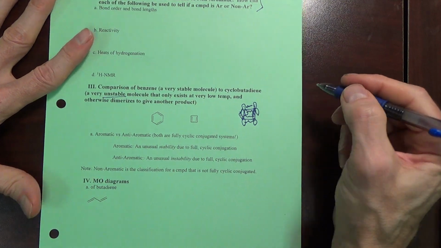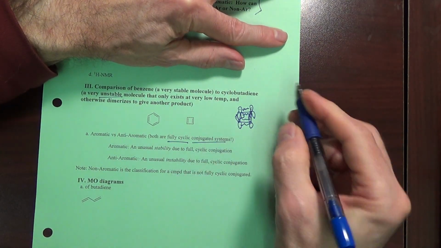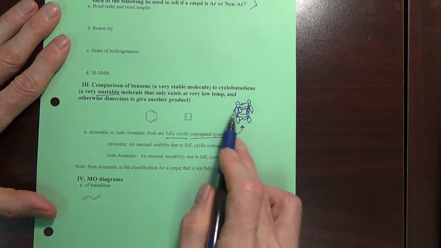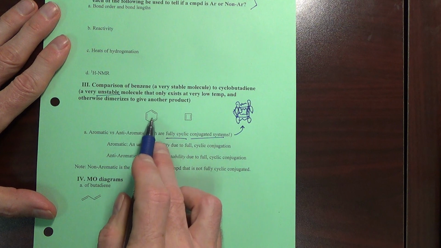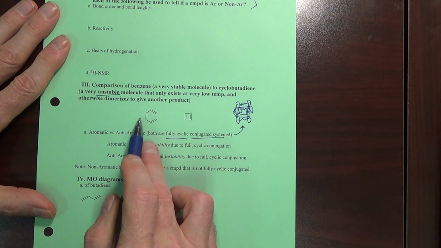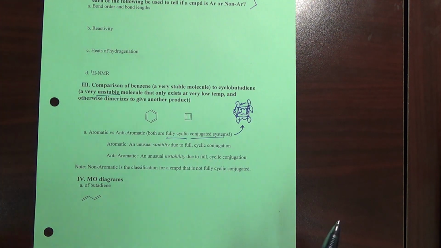Yes. Okay. And it looks like a fully cyclic conjugated system. The same idea that we saw here. So if this is very stable and aromatic, why would this not be very stable and aromatic?